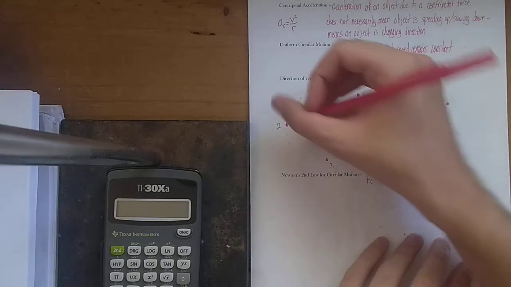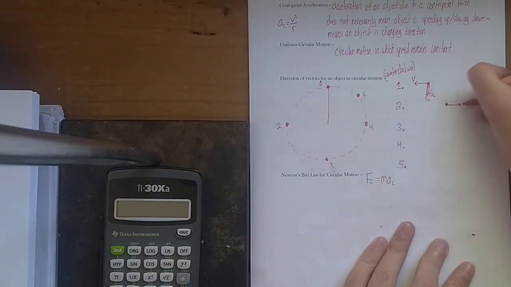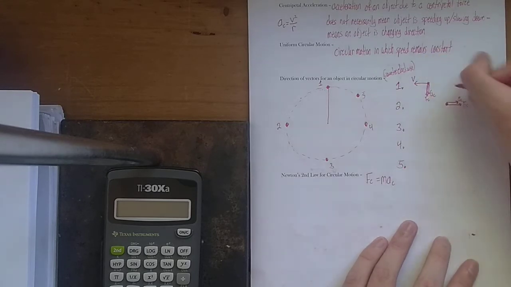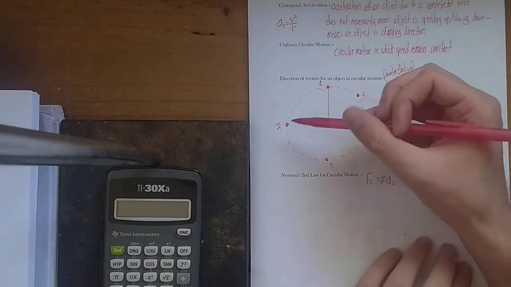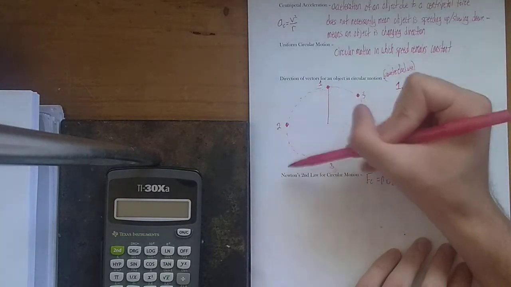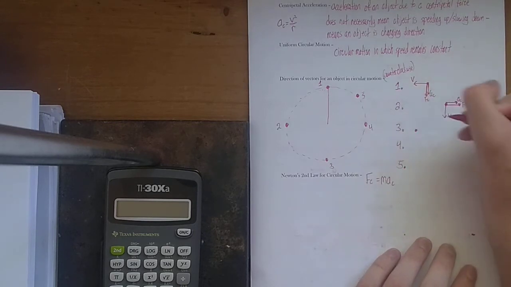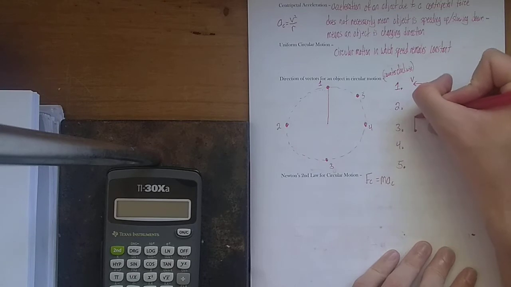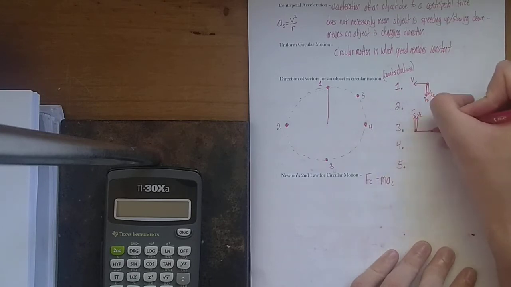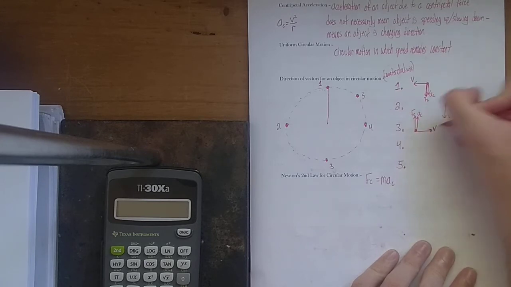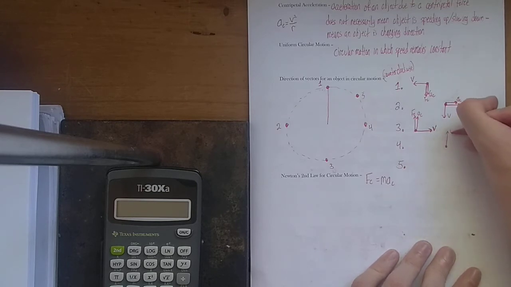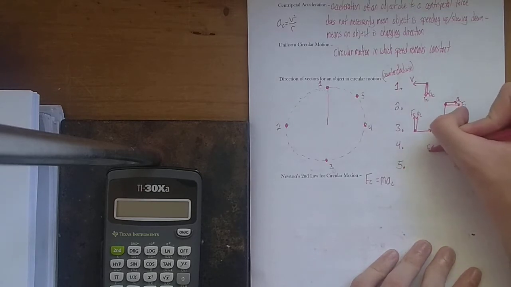At point number 2, the center of the circle is to the right, so that means we must have F_c to the right. a_c is also to the right. And then the velocity is perpendicular to that, tangent to the circle. It's moving counterclockwise, so that would be down here. At point number 3, we have F_c and a_c pointing up, and the velocity being to the right. At point number 4, we have the velocity pointing up, F_c and a_c pointing in.